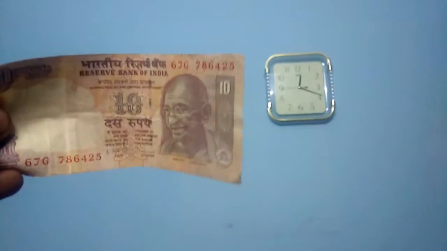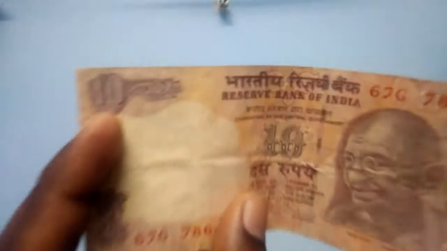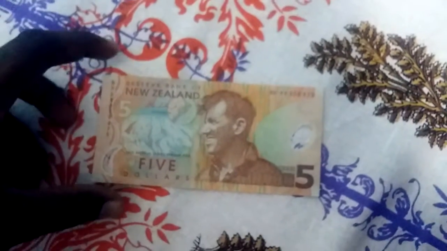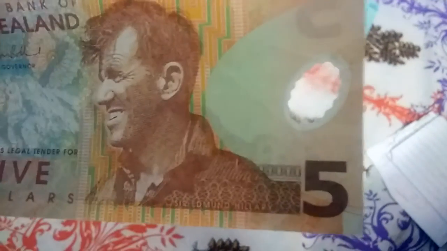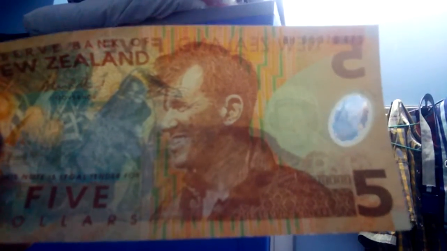And this is India. You can see this is a portrait, and I don't know if you can see, Mahatma Gandhi's watermark, but in certain countries the portrait and the watermark will be different. This is actually a banknote of New Zealand. It's my most favorite banknote. It's actually an old one. You can see the portrait of Sir Edmund Hillary, and the watermark is of Her Majesty Queen Elizabeth.